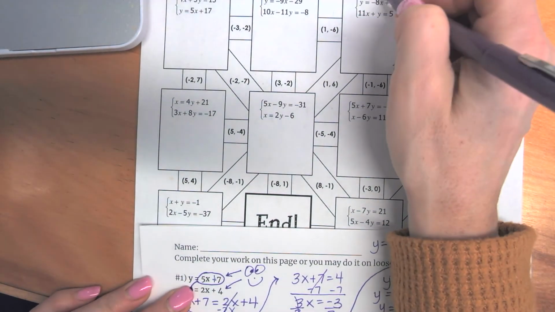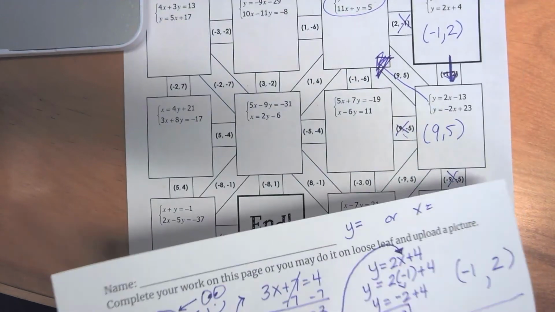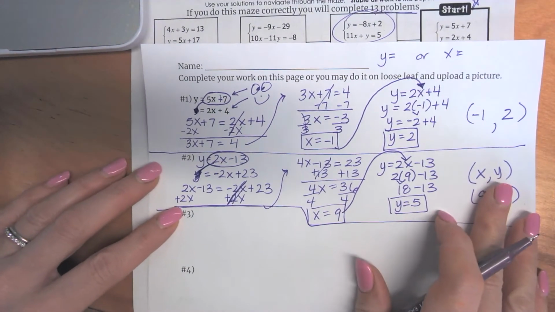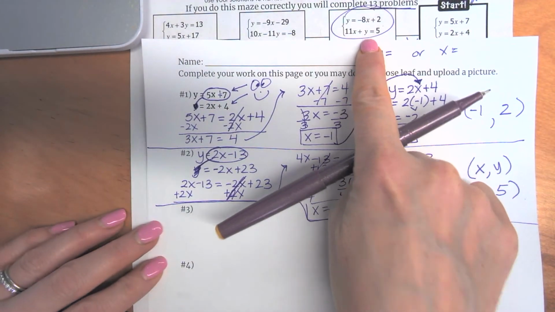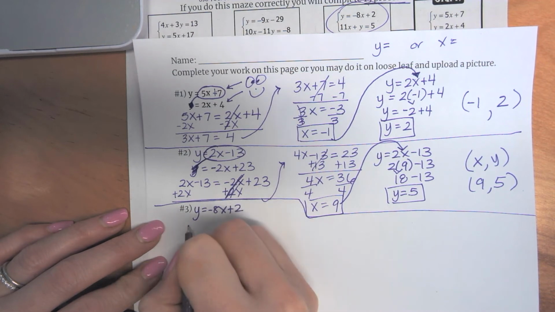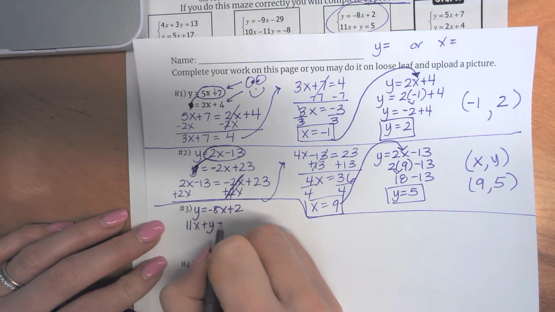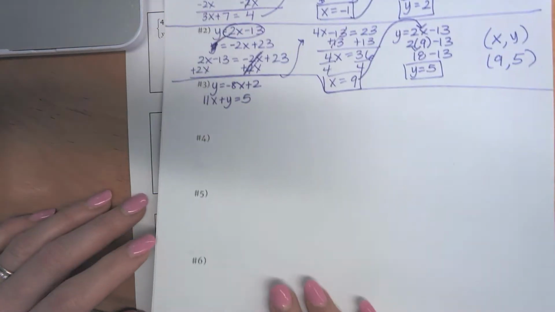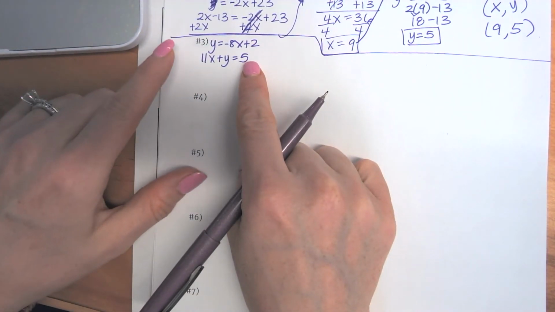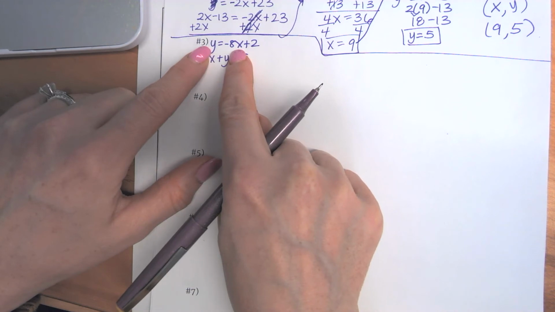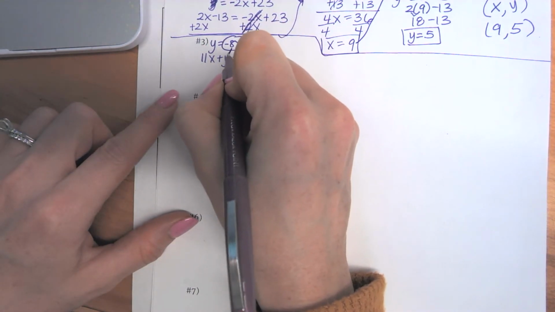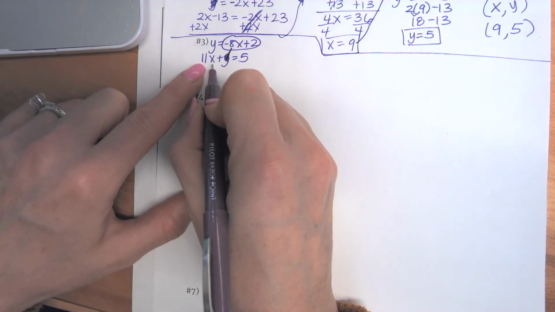Okay, so now I have my third one right here. So I'm going to copy down my equations. I have y equals -8x plus 2. And this one is not in y equals form. So for this one, I at least have one of my equations where y equals is all by itself. So I'm going to plug this in replacement of y into my other equation.